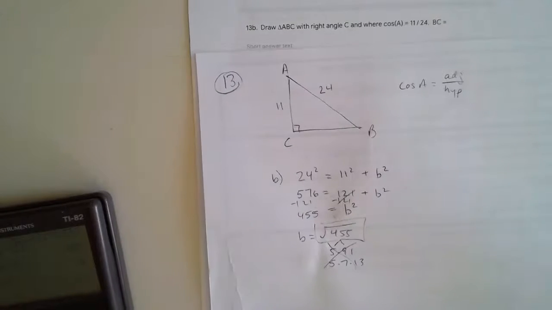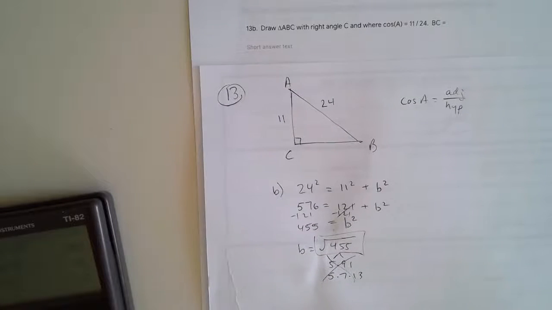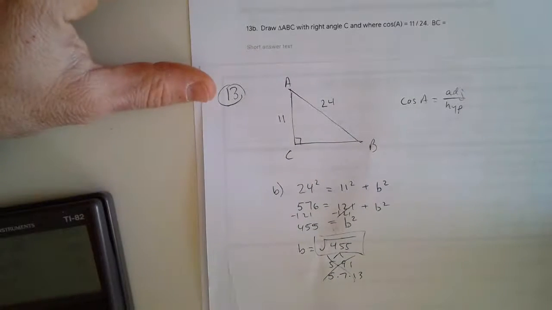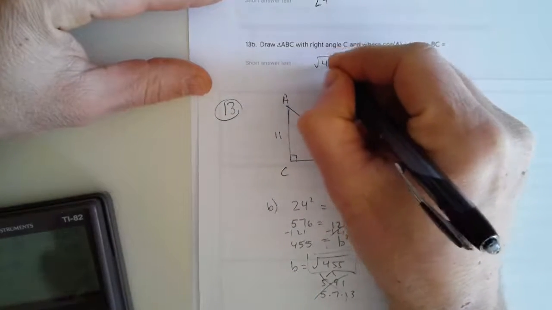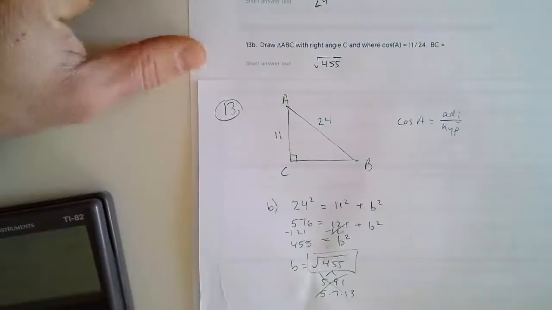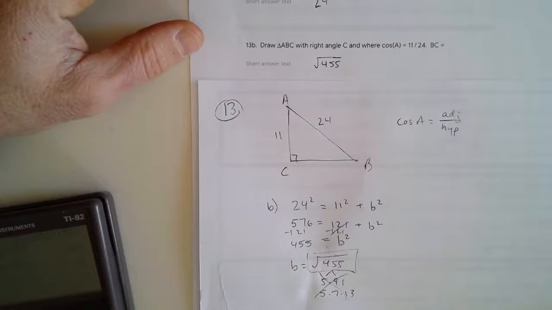Somebody asked me in a different question, is it okay if I have decimals? And the answer would be no. It's not the end of the world, but at the same time, we'd rather have a reduced radical form over decimal form.